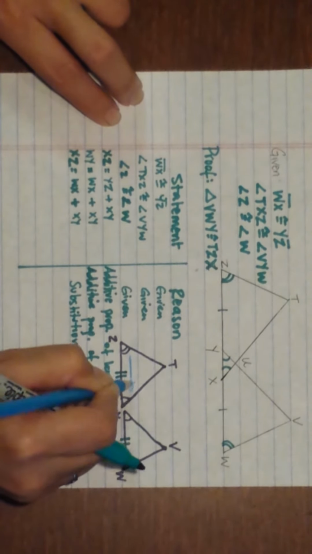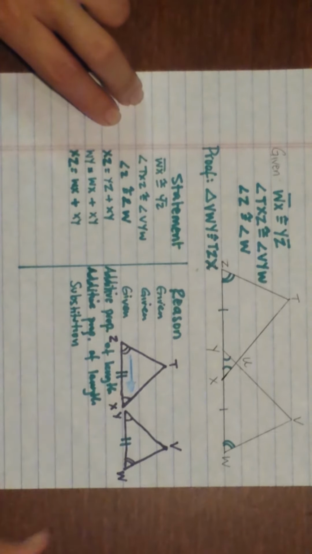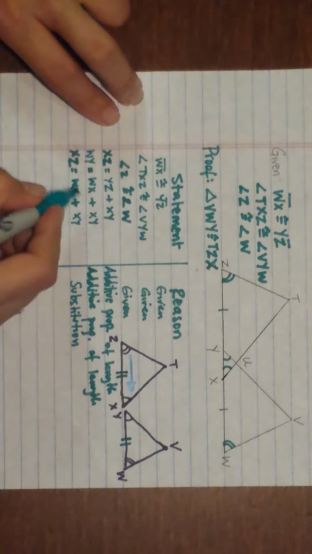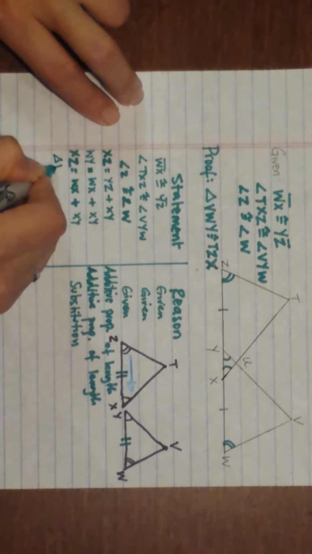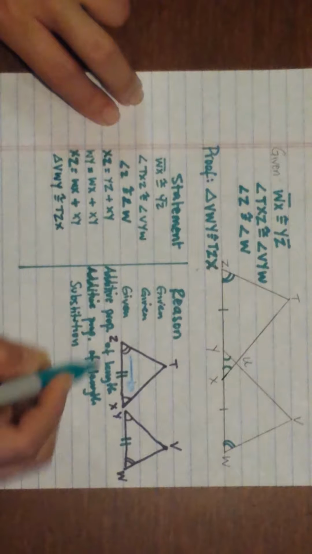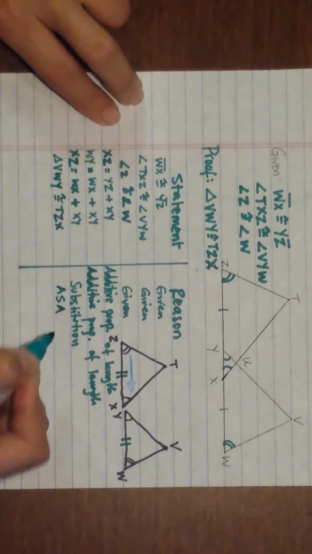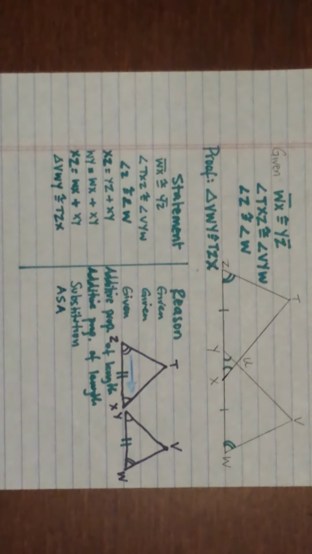And this is how you'd show me your work on your test. Angle, side, angle. I'm reading it in this direction. So triangle VWY is congruent to triangle TZX. Why? Because of angle, side, angle. And that's it. That's all there is to proofs. Again, proofs is practice and recognition. The more practice you have, the better you understand how to do proofs.